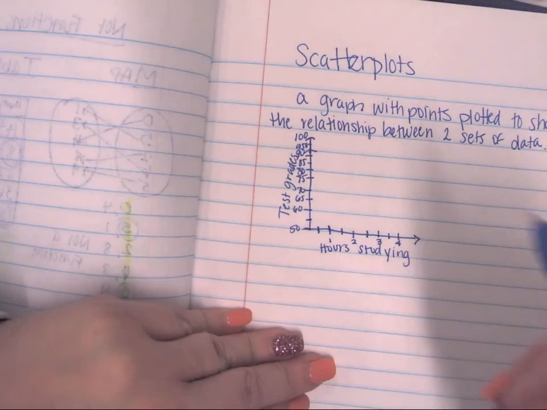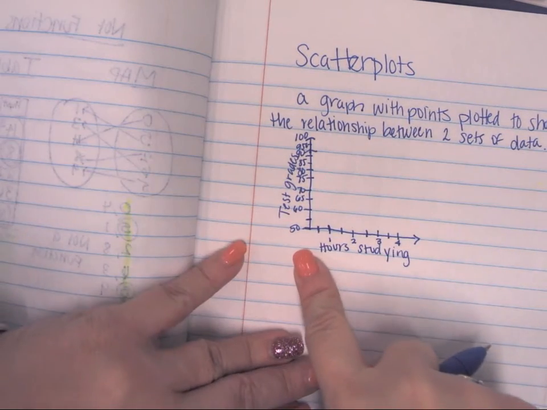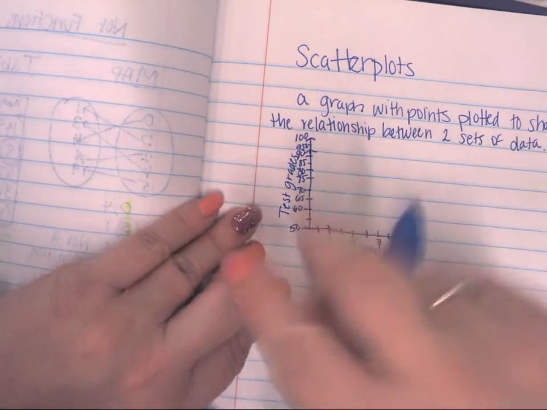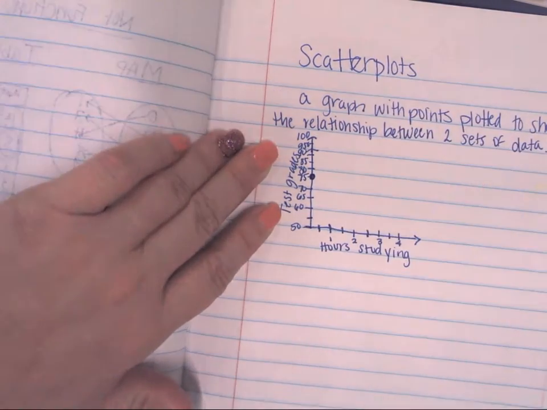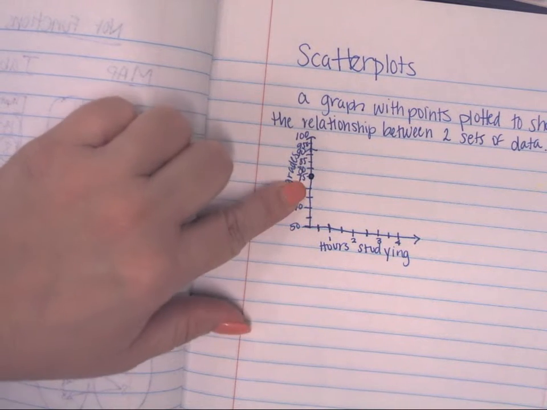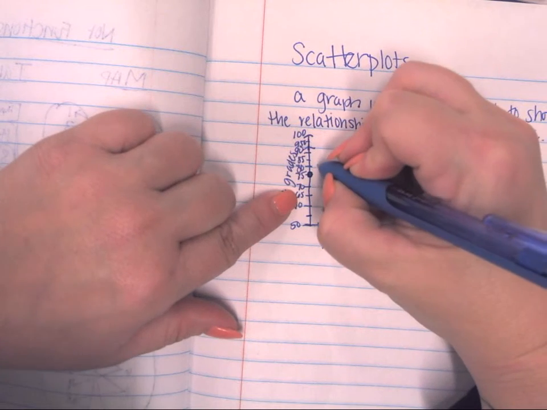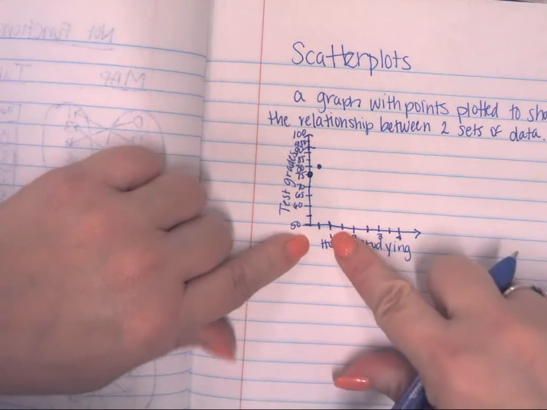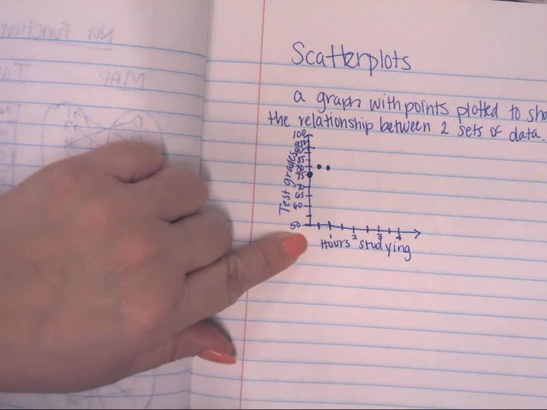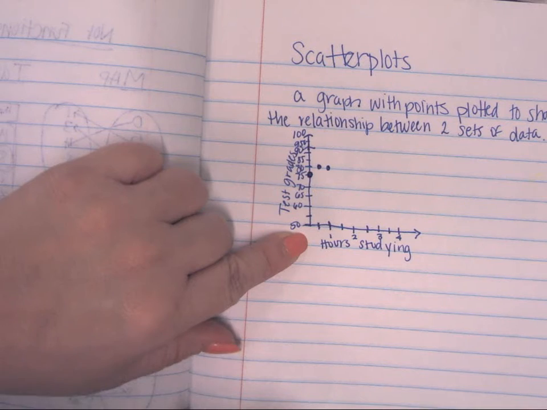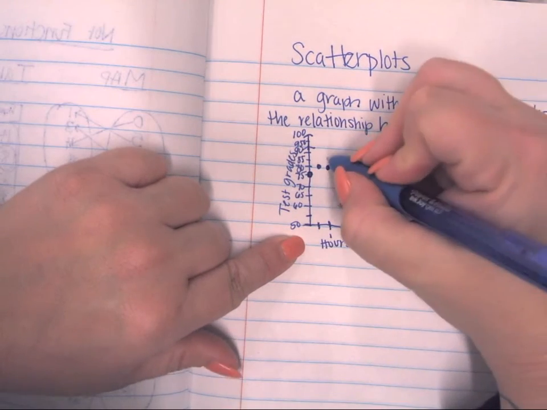Okay. Let's say we have 12 people in our class. We're going to plot their grades. One person didn't spend any hours studying, and they made a 75. So that's going to go there. No hours, made a 75. Next person spent a half an hour studying, and they made an 80. Then another person spent 1 hour studying and made an 80. And then we had a person who spent 1 hour studying and made an 85.